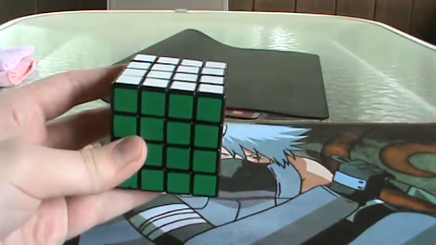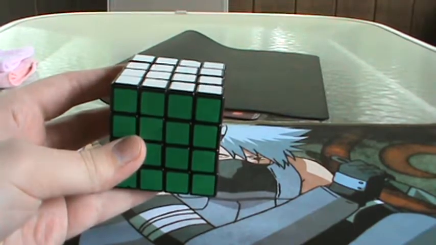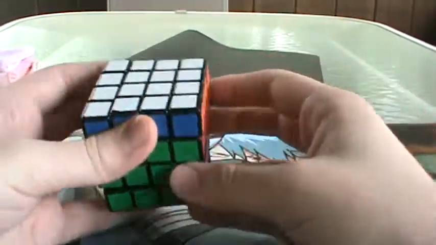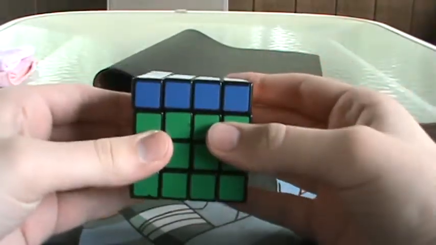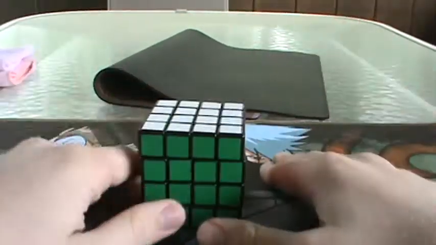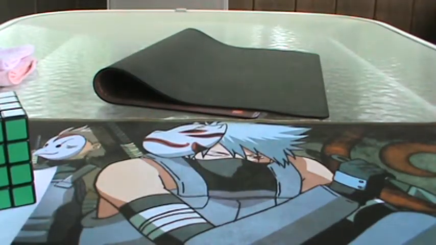I will say for a 4x4, centers, wings, and corners are completely independent on whether they might have parity or not. If the centers have parity, it's not that bad because you're going to end up like this, and all you have to do is a U2 at the end. So that's basically how execution works for the centers.